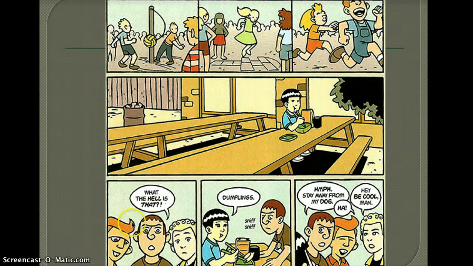And then we see this focus in on these 3 kids, and one saying, "What the hell is that?" And I'm inferring that they're approaching this kid, which is verified in the second one. It says dumplings.